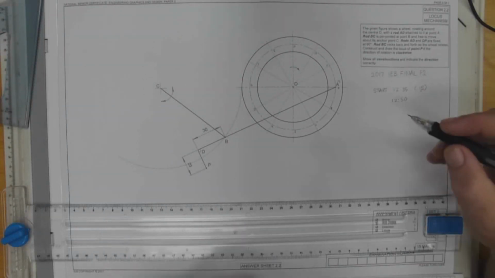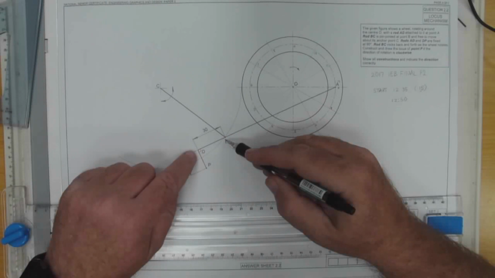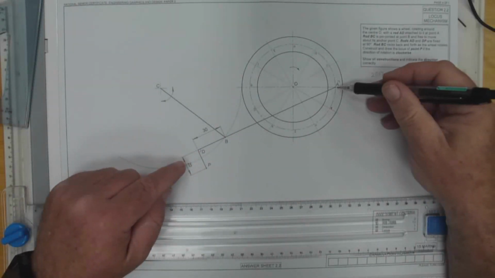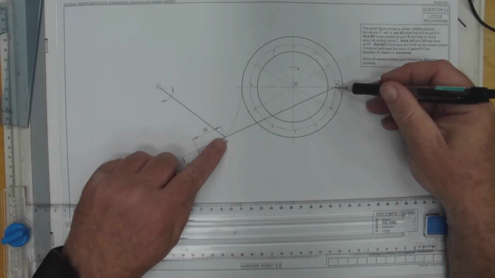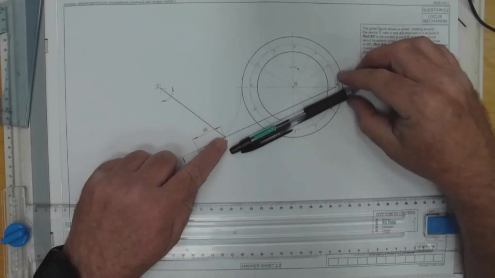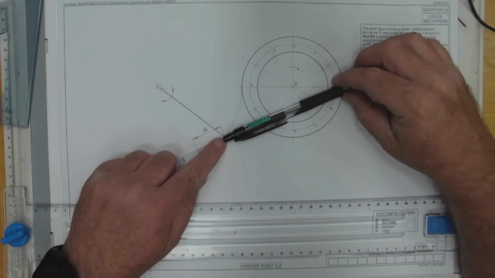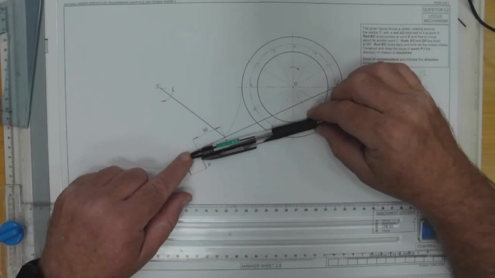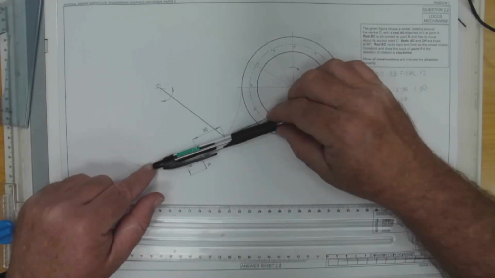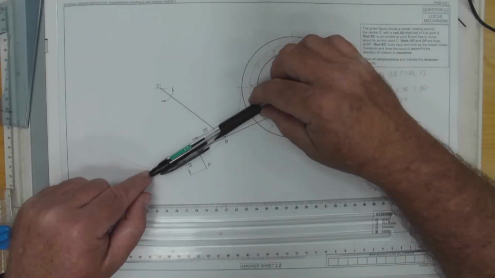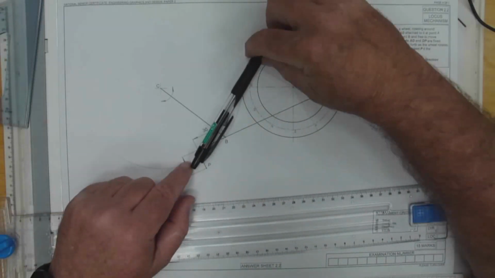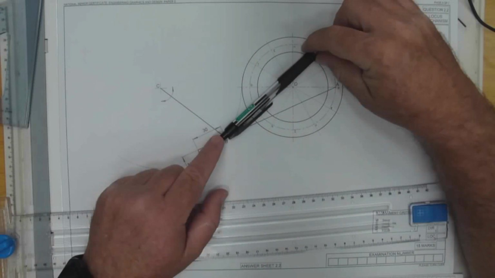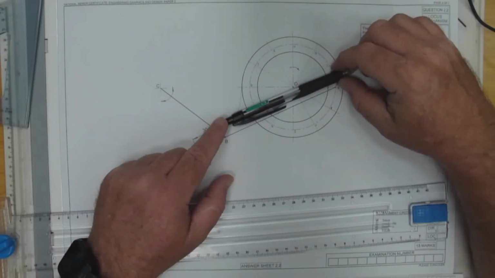Now the key here is they've given us that the measurement from B to D is 30, then we've got this line going perpendicular. So my key here is that this distance is going to stay the same, and they want to find out what happens when we move it to 1, to 2, to 3, to 4, to 5, to 6, to 7, and all the way around as it stays attached to the semicircle.